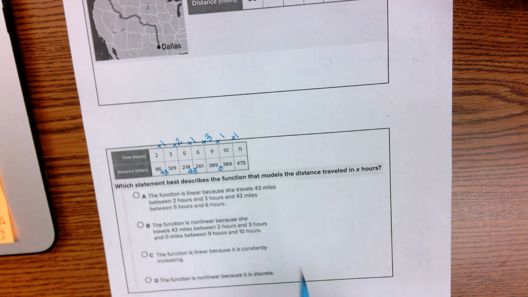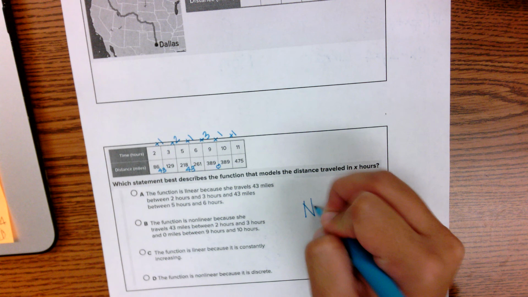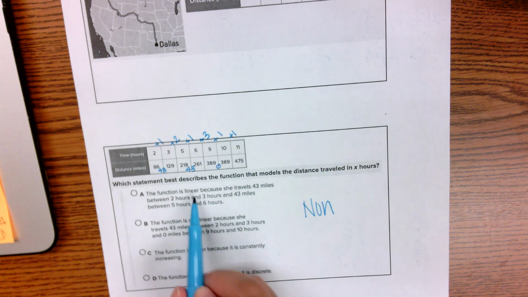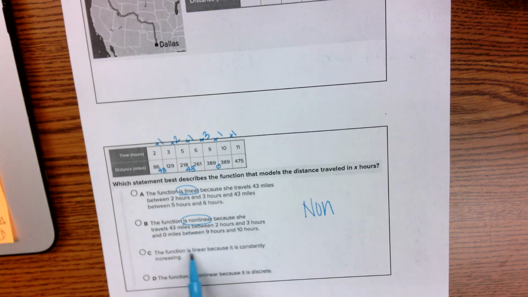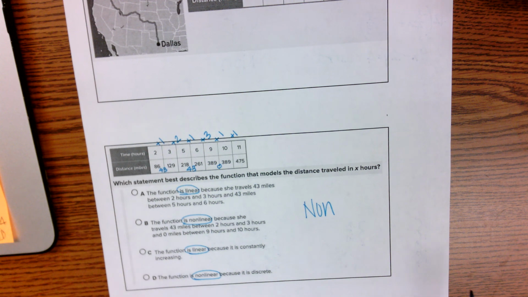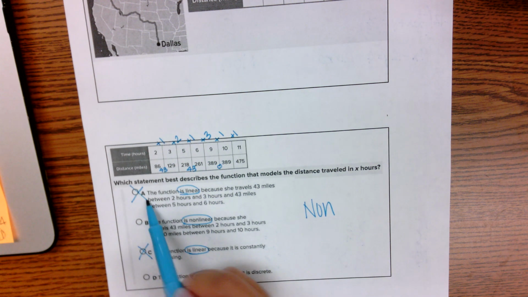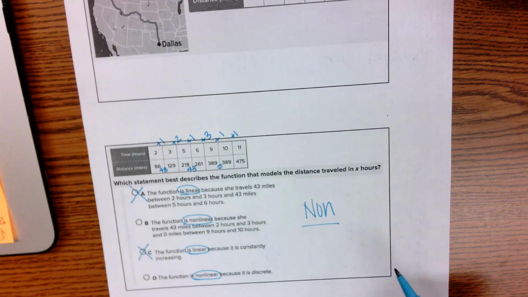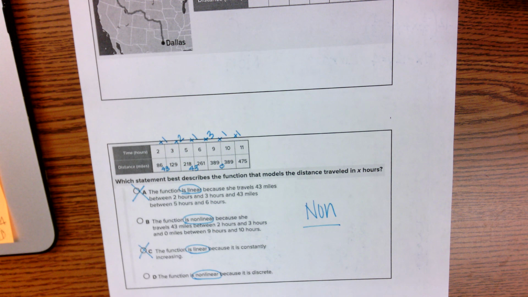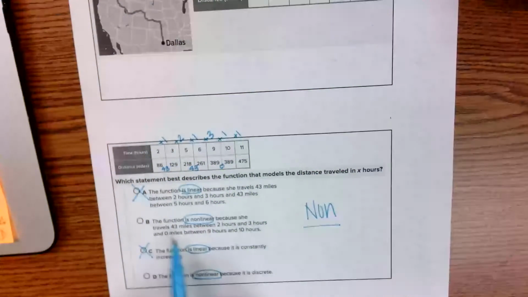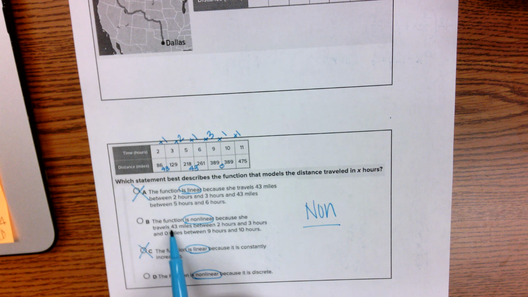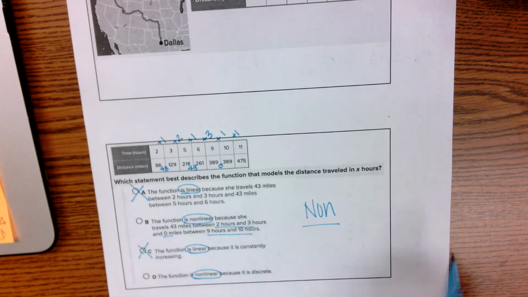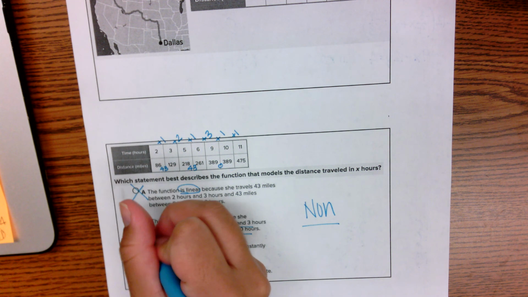So I have some inconsistencies. Off the bat, I'm going to say that this is nonlinear. So when I look at these choices, I can see linear and nonlinear. I'm going to cross out A and C because those ones say it's linear, and I just decided that's not the case. So then we're going to look at our reasoning. Here we have, because she travels 43 miles between 2 and 3 hours, and only 0 miles between 9 and 10 hours. And so that's what we just found in the table.